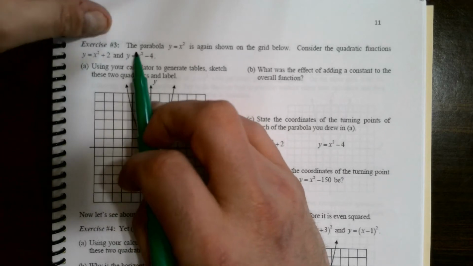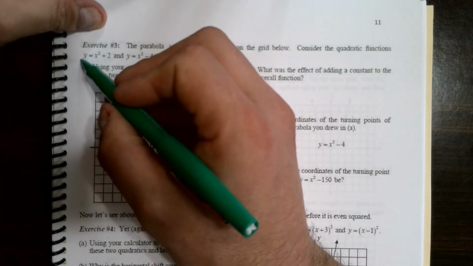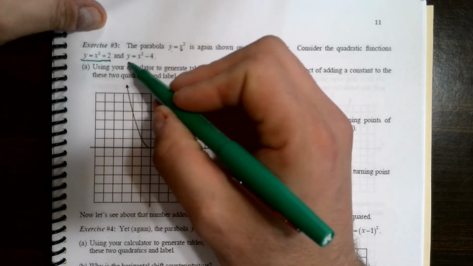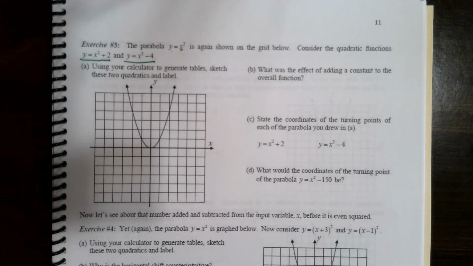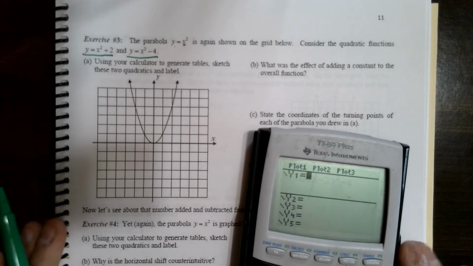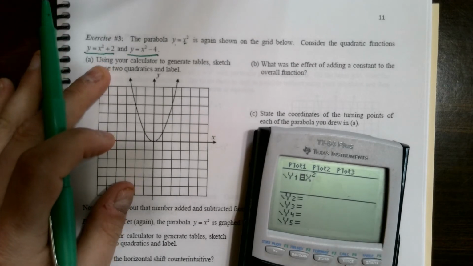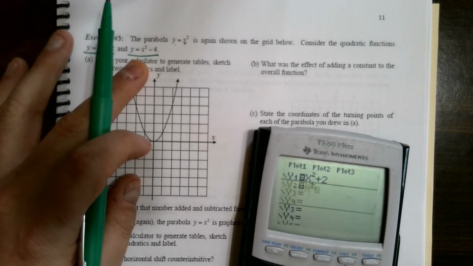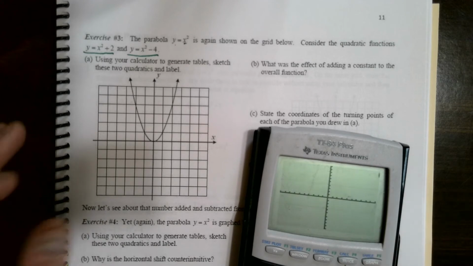So, the parabola y equals x squared is again on the graph, and consider the two functions y equals x squared plus 2 and y equals x squared minus 4. Okay? Now, what I'm going to do is put these in. So I'm going to do x squared plus 2, and x squared minus 4 in my calculator, and go right to the graph so you see what happens.